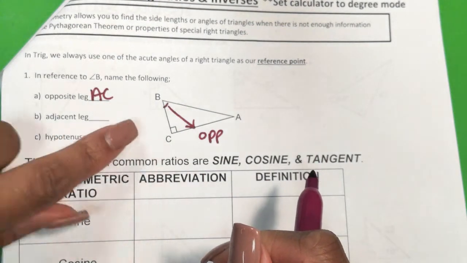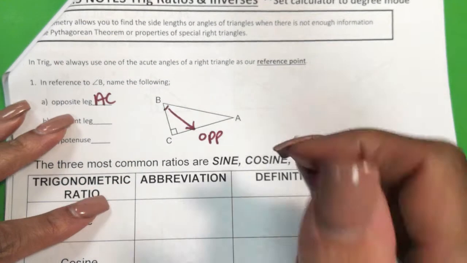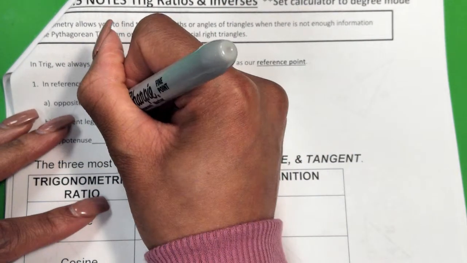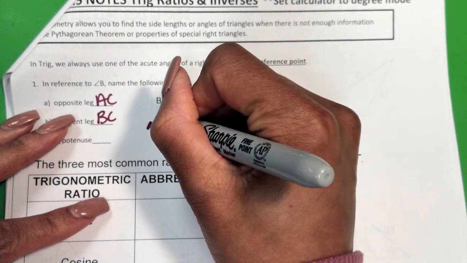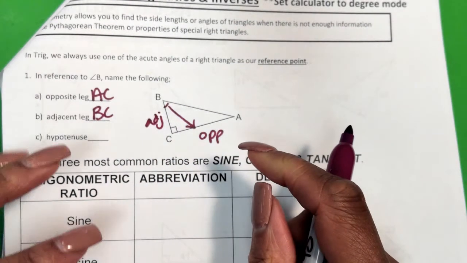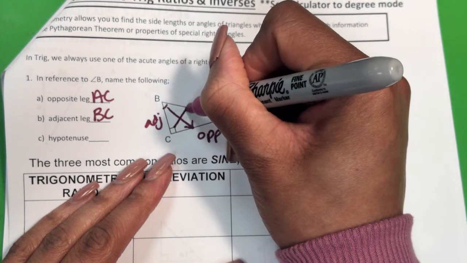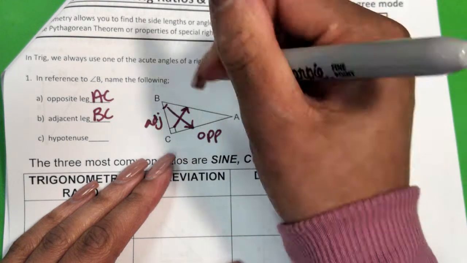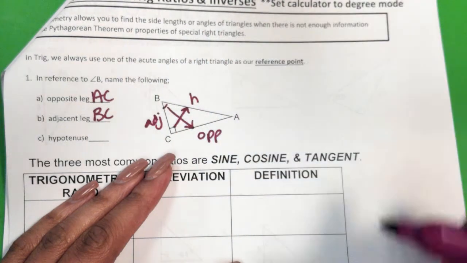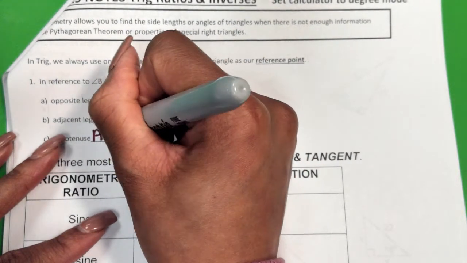Now the adjacent leg is always the one that's right next to the angle. So the adjacent leg in this case is BC. It's always right next to, so A or ADJ for adjacent. And we already noted that our hypotenuse is always across from 90 degrees, regardless of the angle you're talking about. It's always across from 90 degrees, and that is your H. And so that is AB.